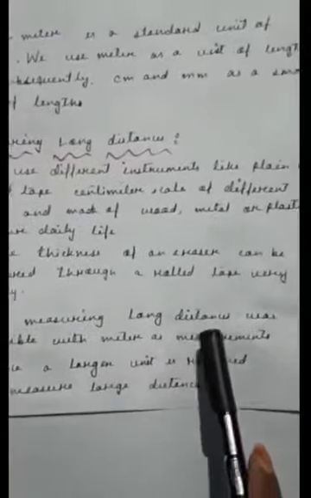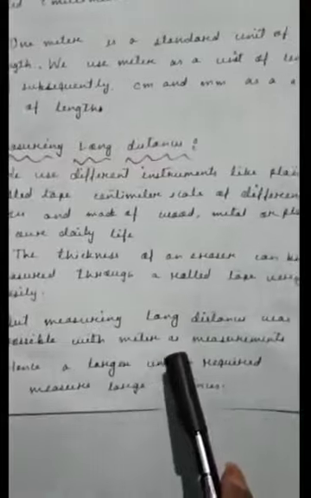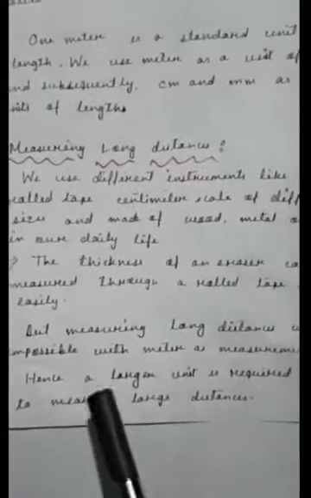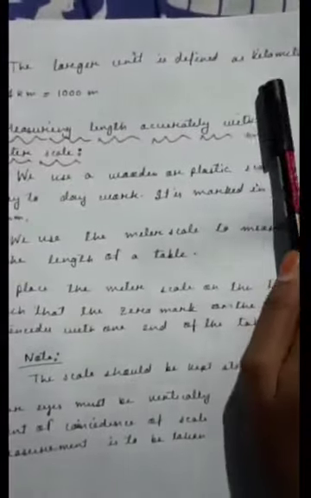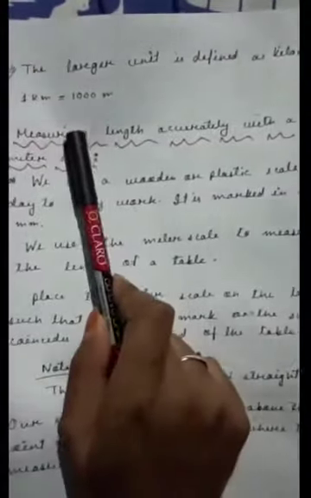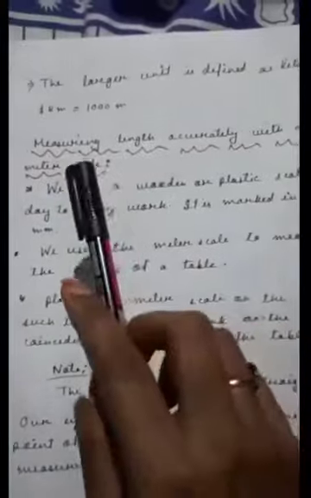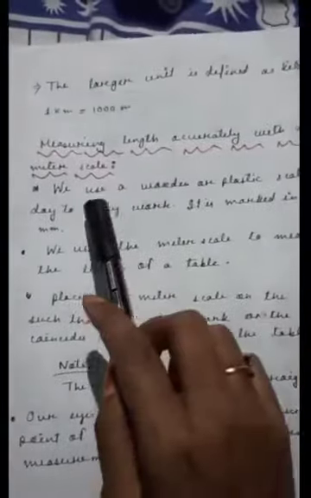But measuring long distances was impossible with the meter as a measurement. Hence, a larger unit is required to measure large distances. So the larger unit is defined as the kilometer. 1 kilometer equals 1000 meters.